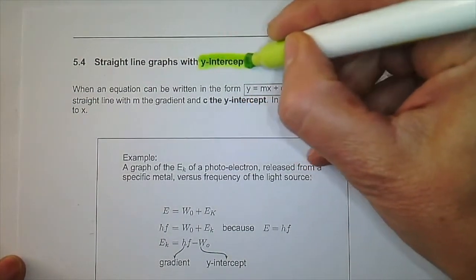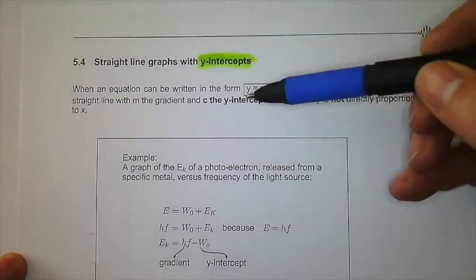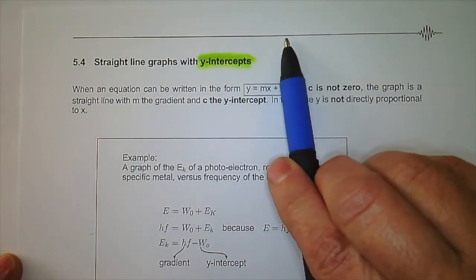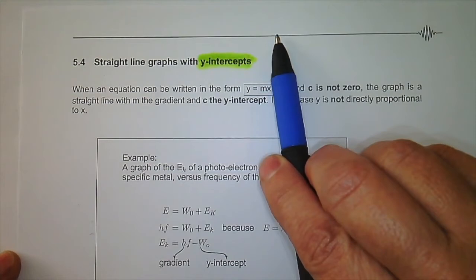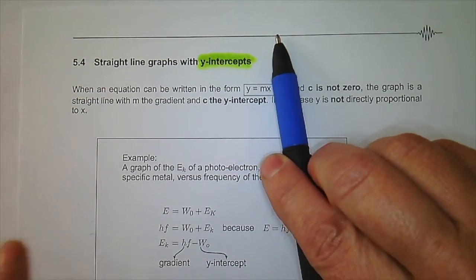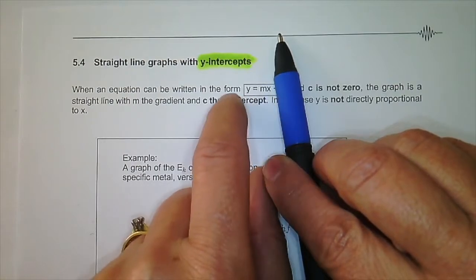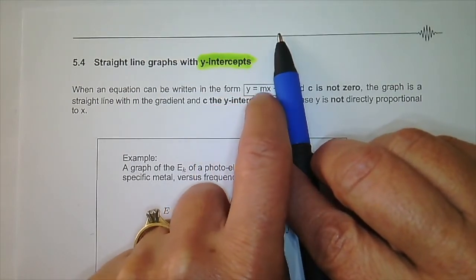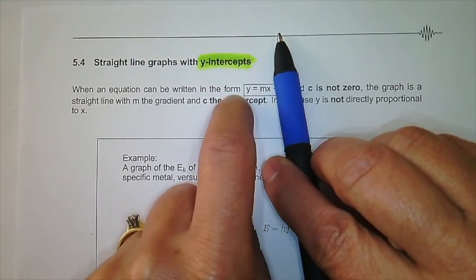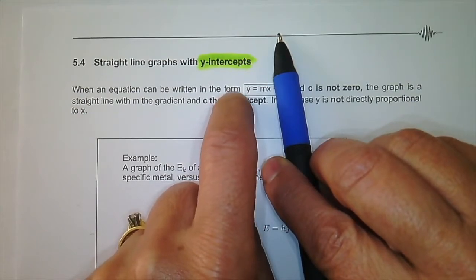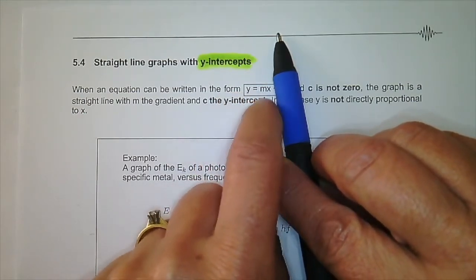Now, the graphs we've drawn up to now had no C. They only had a straight line through the origin. They were just directly proportional, which told me if x doubled, then y doubled. If x decreased with a factor 3, then y decreased with a factor 3. They increased and decreased with the same factor.